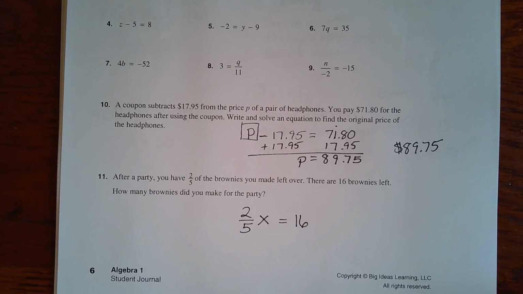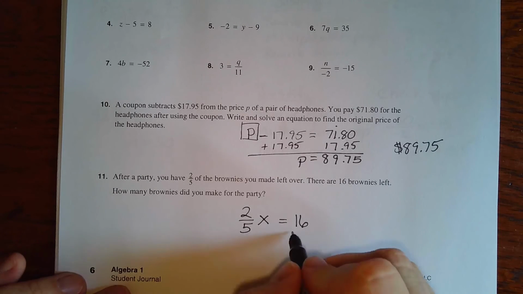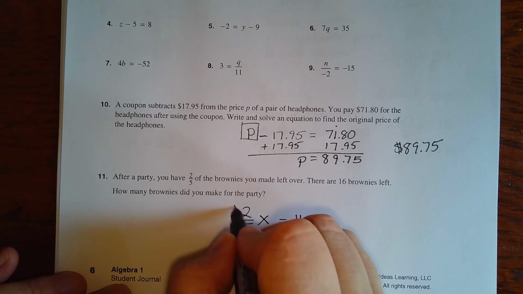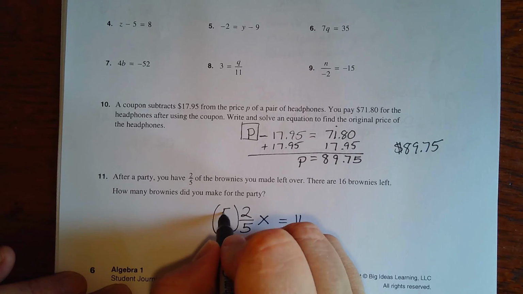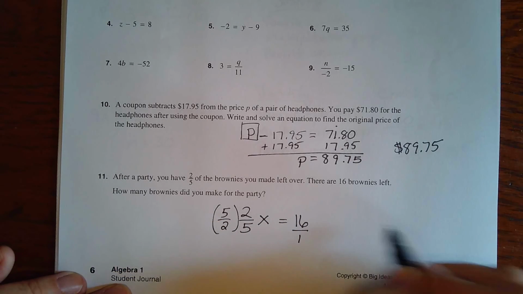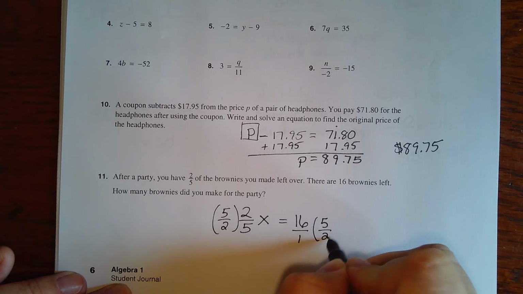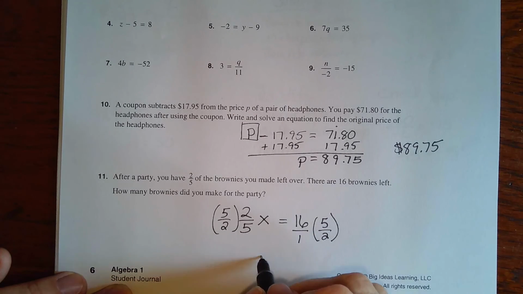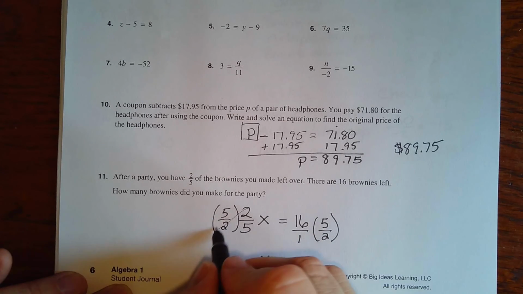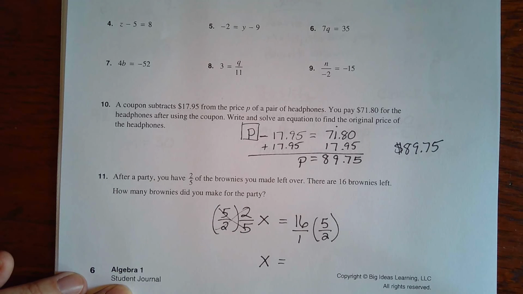If we flip this, we can multiply it on both sides. So this one is kind of a unique situation. Whenever you have a fraction, to clear it, you multiply by the reciprocal. So in this case, let's make our 16 over 1. We are going to multiply by the reciprocal 5/2. So to make this work, this cancels out completely, getting x isolated just like we wanted.